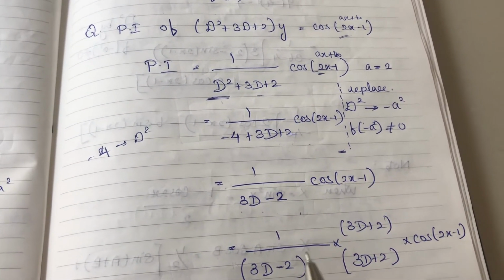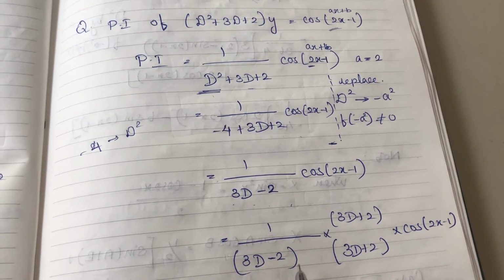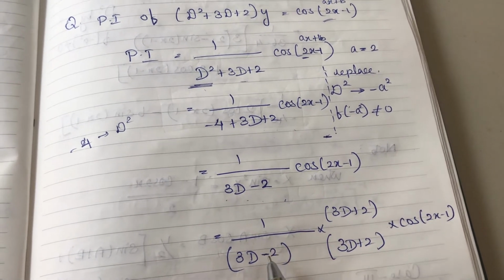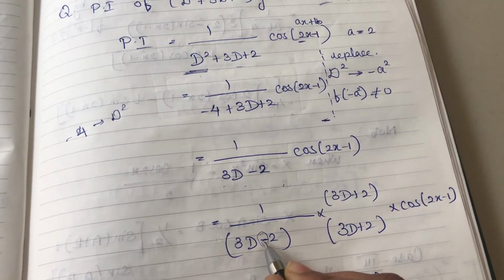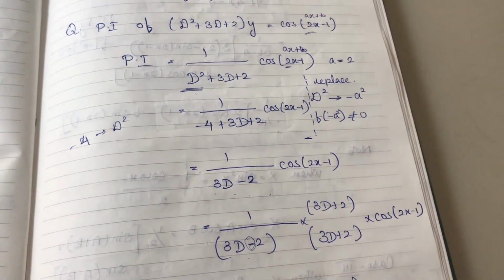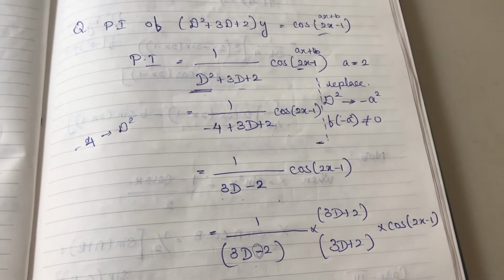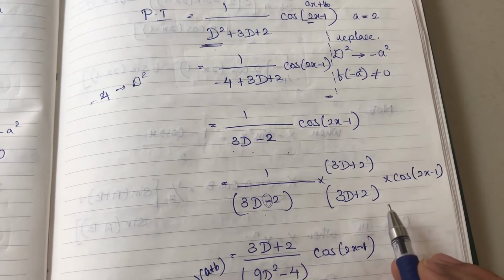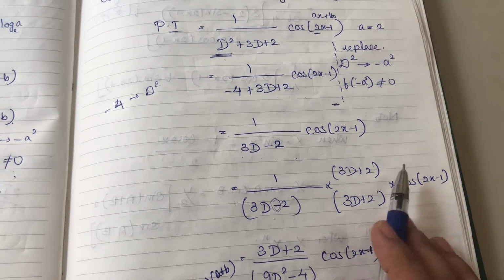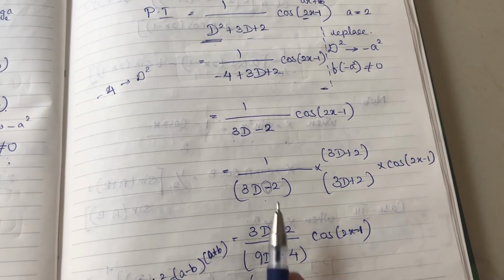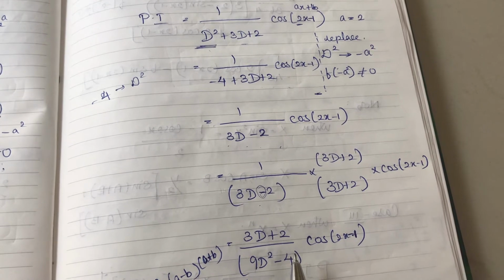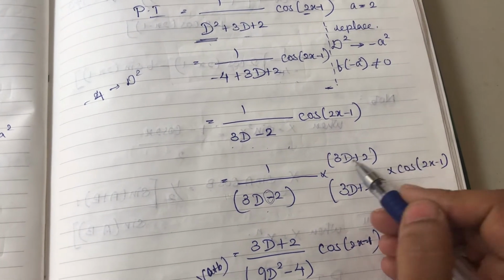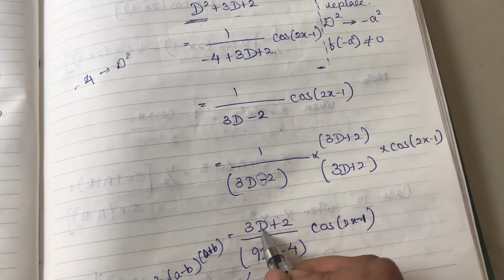If you have anything like this as a denominator, you can multiply it in the same way by changing the sign of the second term. Then you will get the answer easily. You can see here, this is like a plus b into a minus b, which is equal to a square minus b square. So a square is what? 3 threes are 9, so 9d square minus 2 square, which is 4.